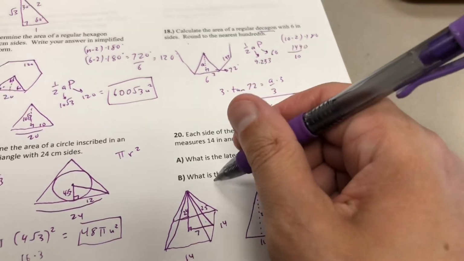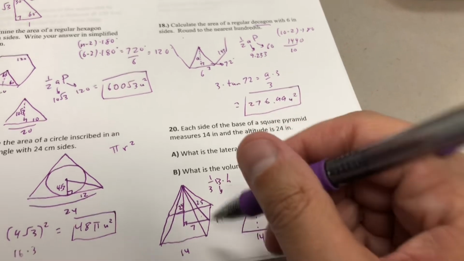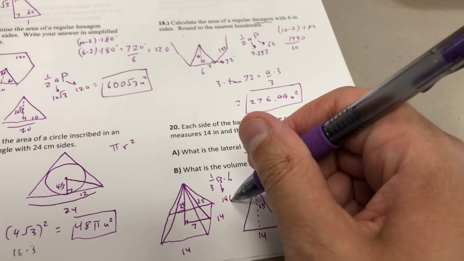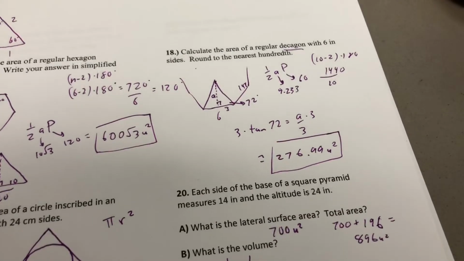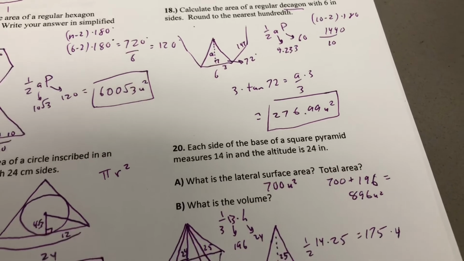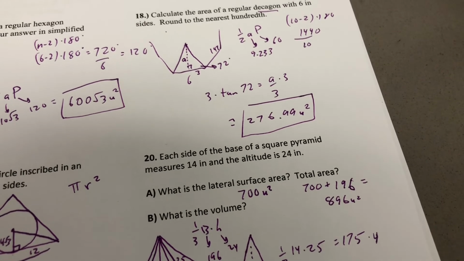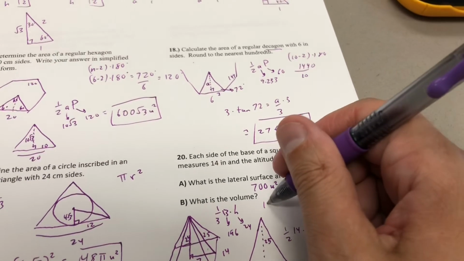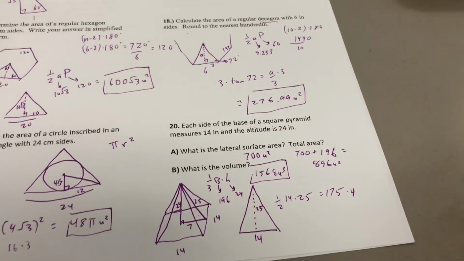The volume is 1/3 the area of the base times the height. The area of the base, we said 14 times 14 is 196. We already said the height was 24. And that's going to be 1,568 cubic units for the volume.